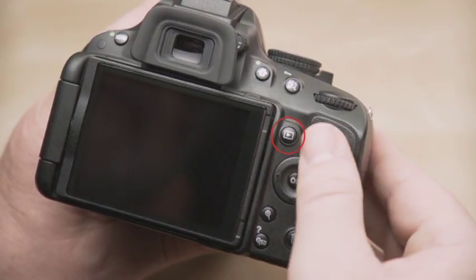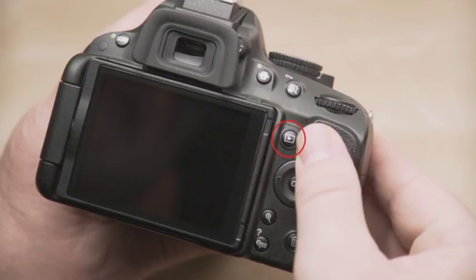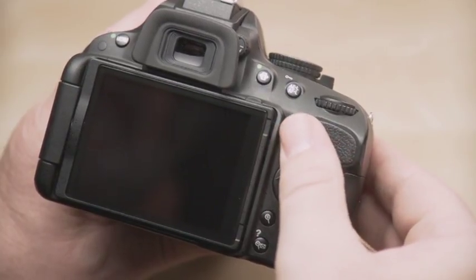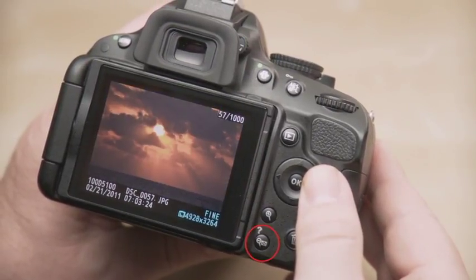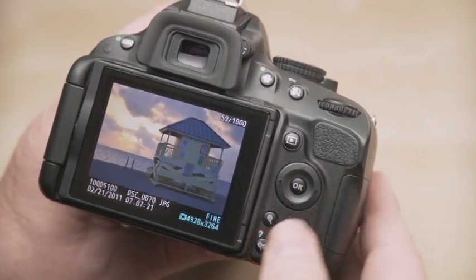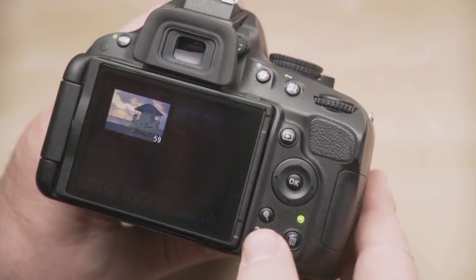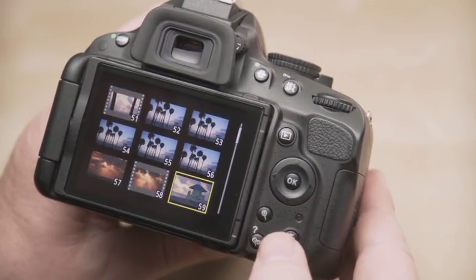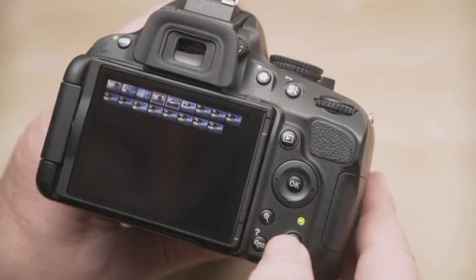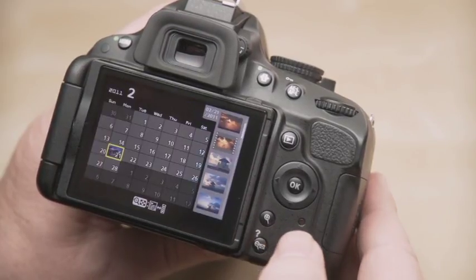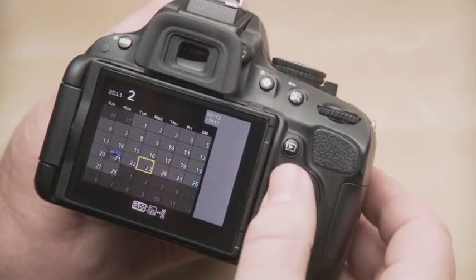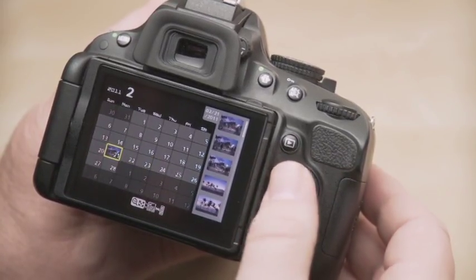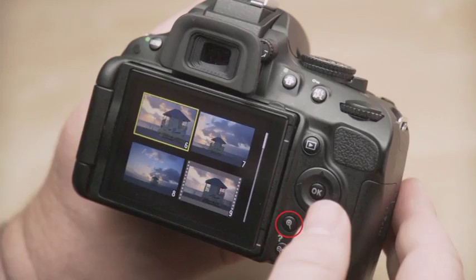This button with the arrow icon is the playback button. Use this in combination with the multi-selector to review the pictures and videos you've taken. While you're in the playback mode, you can press this button with the minus sign to go into the thumbnail mode, and you'll see a number of pictures at once. Keep pressing and you'll see more and more pictures until the calendar appears. Now use the multi-selector to select a day, and you can go back and look at the images you took on that particular day. To get back to the full frame image, just press this other button with the plus sign.